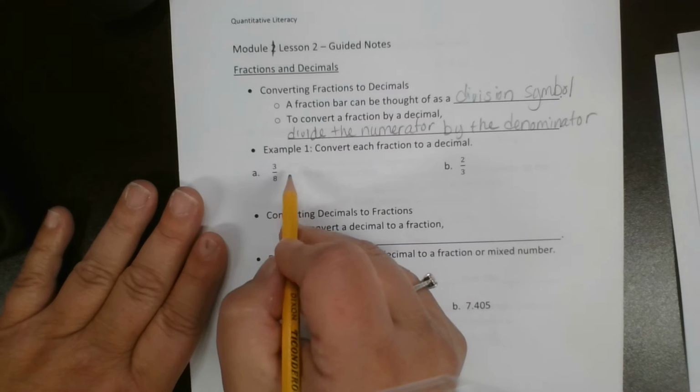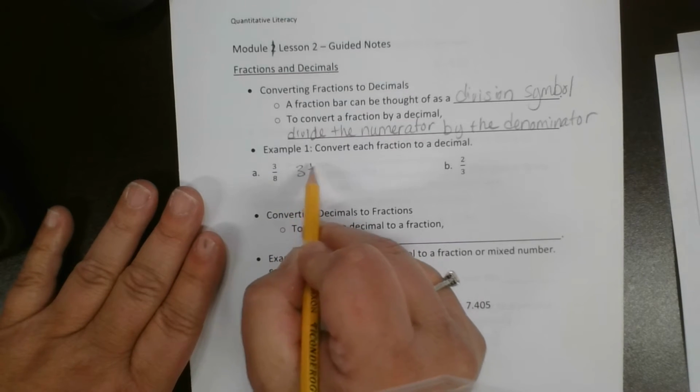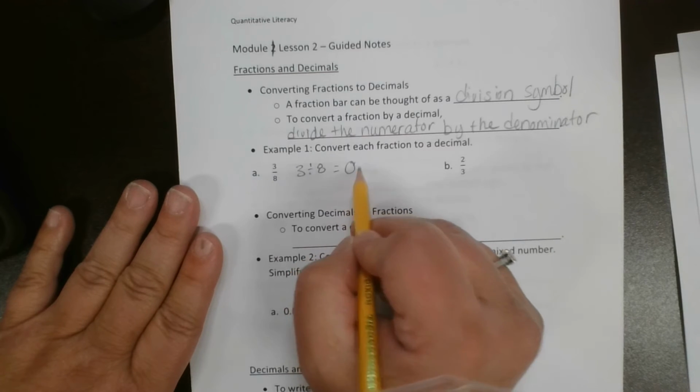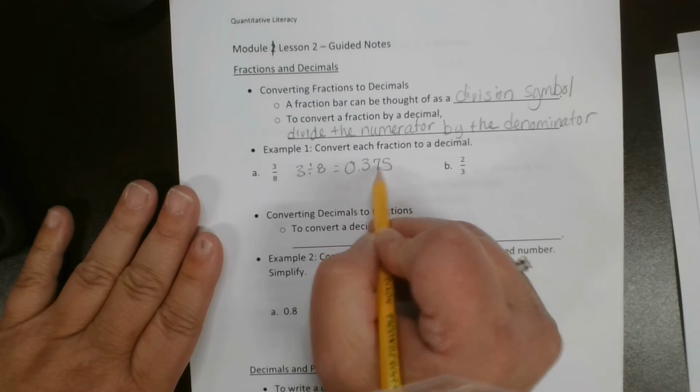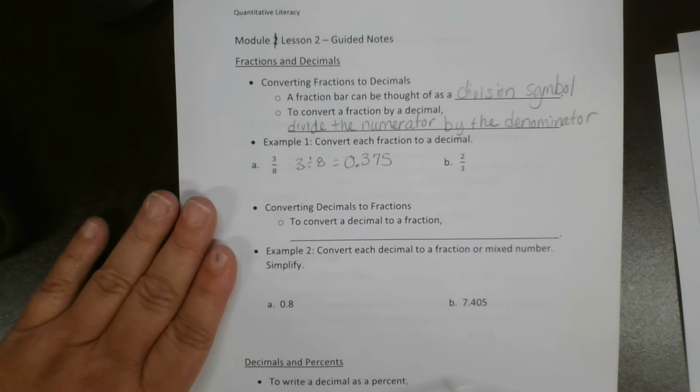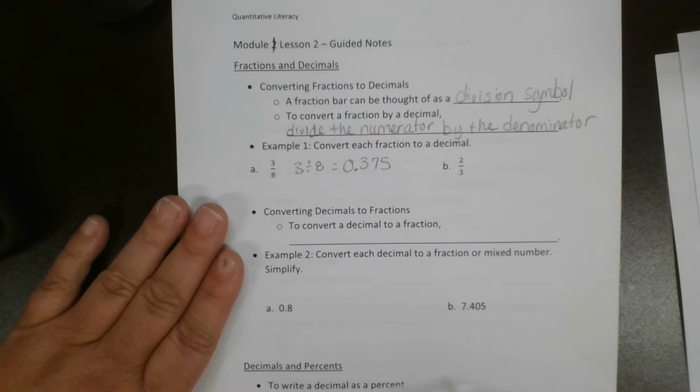And here we go. 3 divided by 8. I expect you to use calculators for this. There should be no question here. You can pause if you want to and try B. 2 divided by 3.